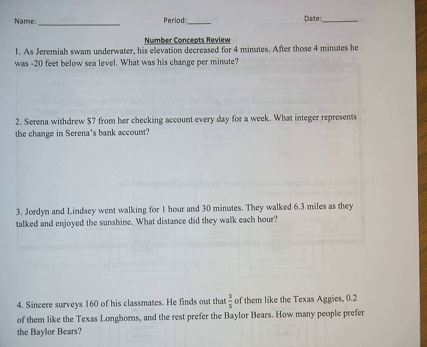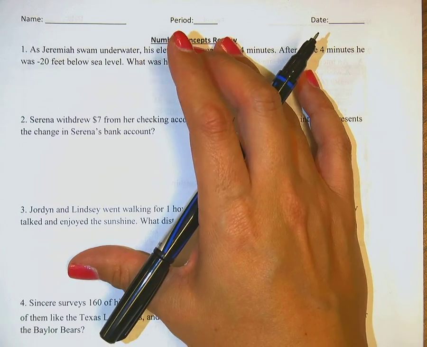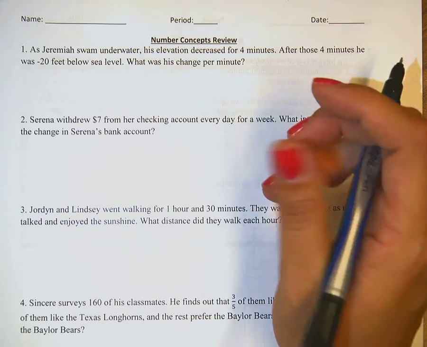Hi, so we're looking at the number concepts review for Ridgeview Middle School, 7th grade math. And I'm going to give you some answers. They'll be chunked in maybe 3 questions per video. That way you don't have to click on a ton.